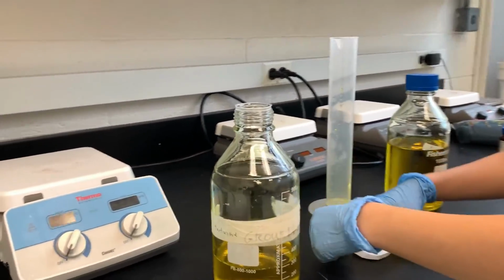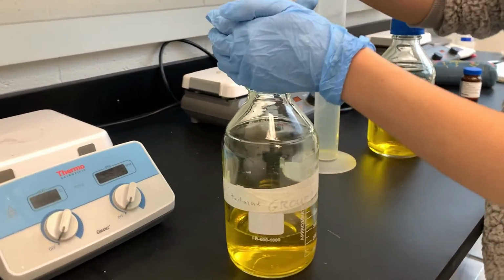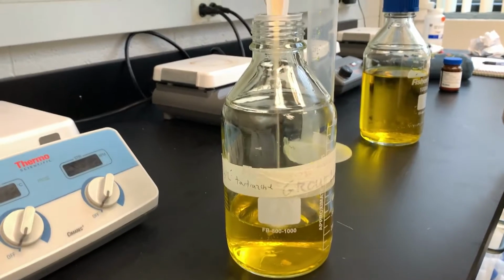The sodium alginate is added into the solution and stirred vigorously until a smooth, uniform solution is formed.